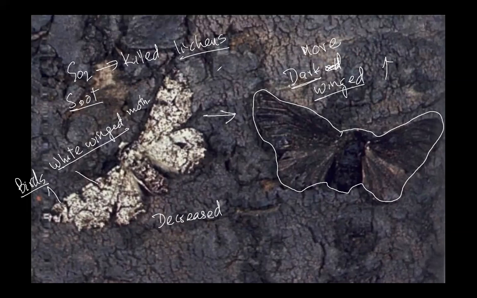In 1850, in the previous slide, there were more white-winged and less dark-winged. This happened in 1920. So both types of moth existed, but one was more than the other one. So this is an example of natural selection.